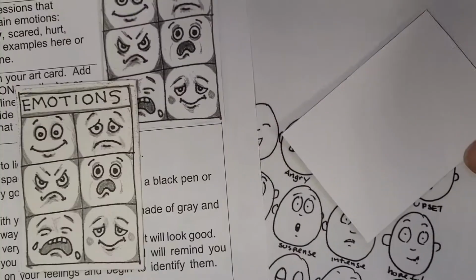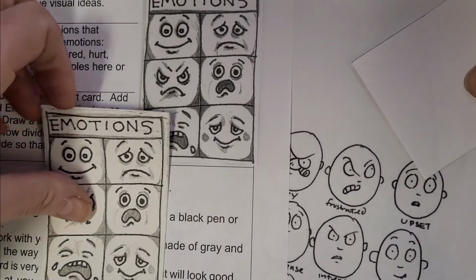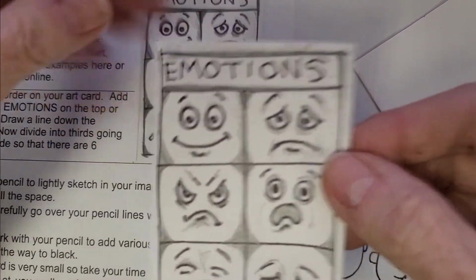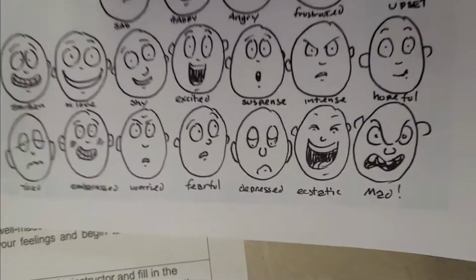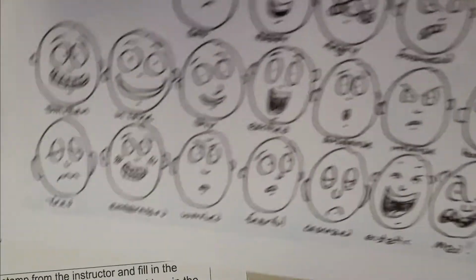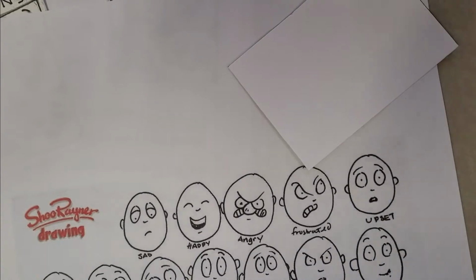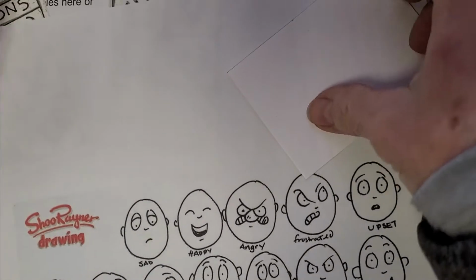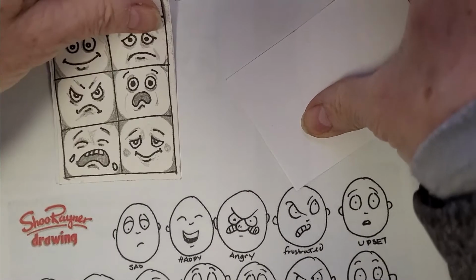So I got a few things to show you here. This is my example of what we're going to do today. And this is something I got offline that shows you different emotions. Now, as an artist, I know a lot about how to draw emotions, so we'll talk about that a little bit.